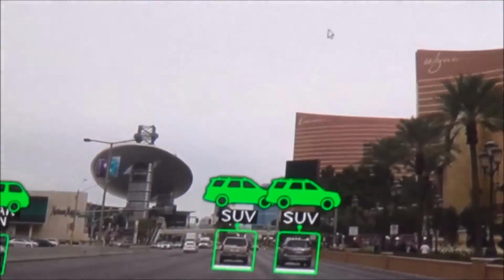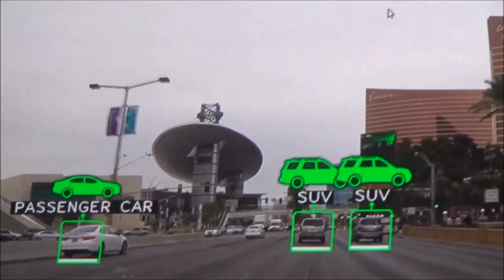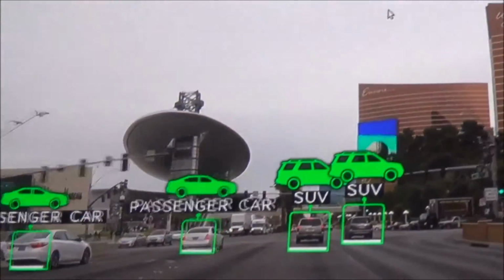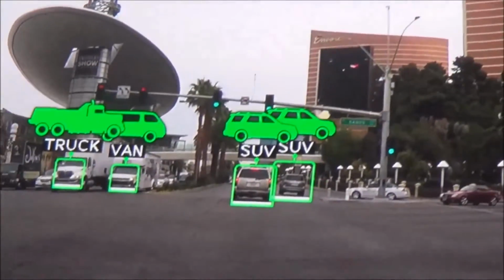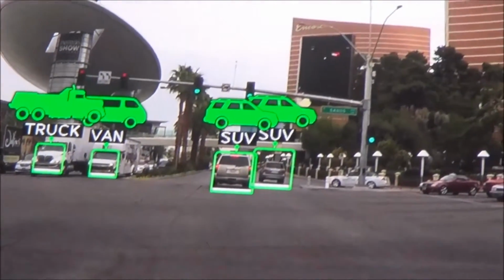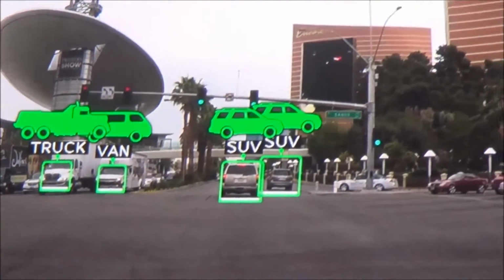So it's driving by the wind. So you see that we have a passenger car tagged there on the left. An interesting thing happens as we close on this intersection. We begin to get a strong number of detections, and we still have the two SUVs that we tracked in front of us.